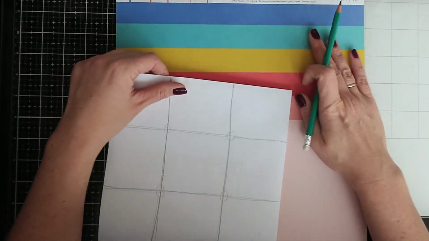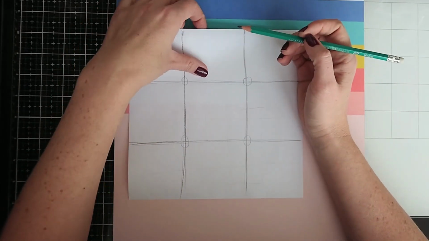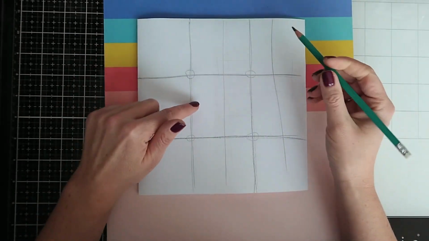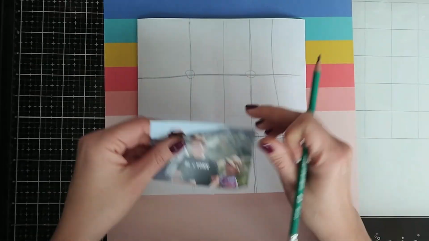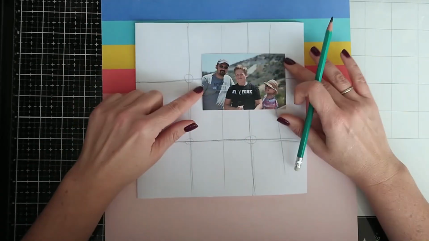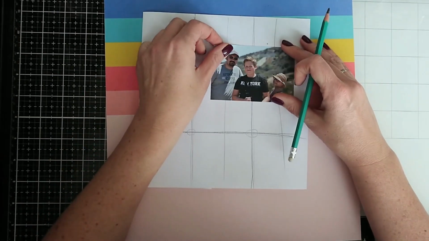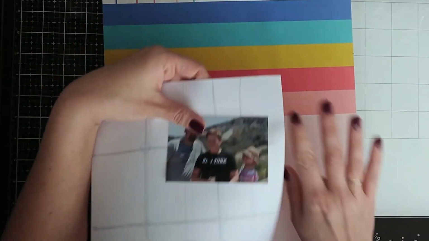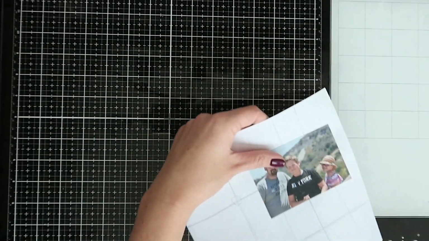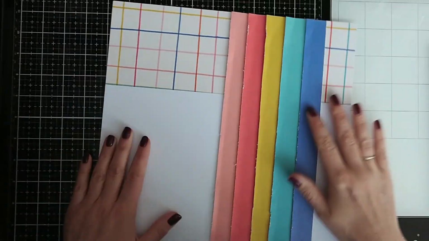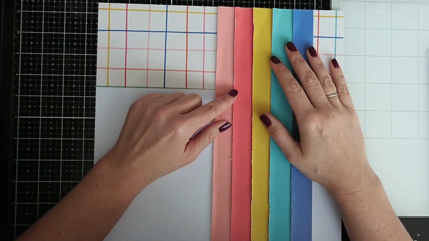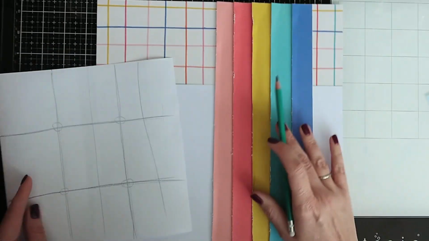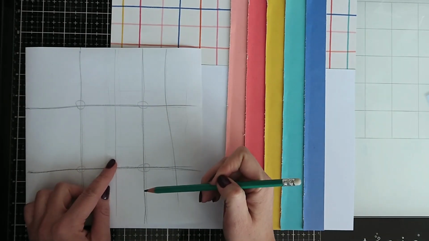As I wanted to use these strips, I decided that I will arrange them along this line, and I have this photo. I plan to put my photo here, on this intersection. So I cut the strips, and I arranged them here, along, as I said, this line.